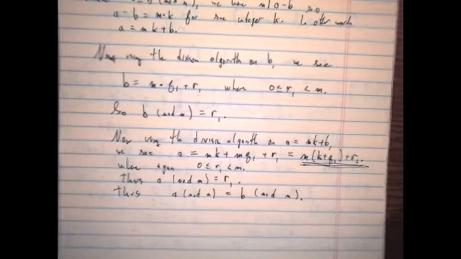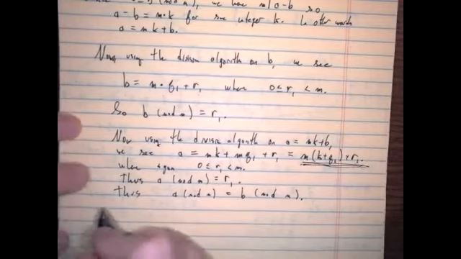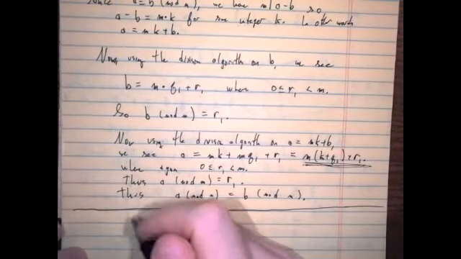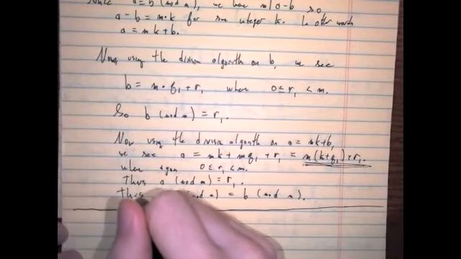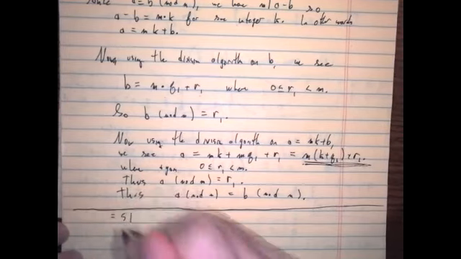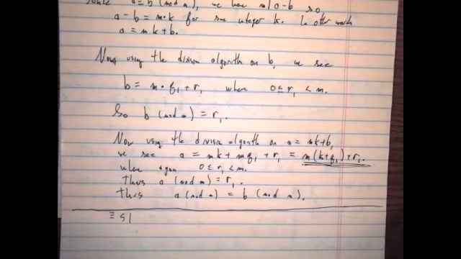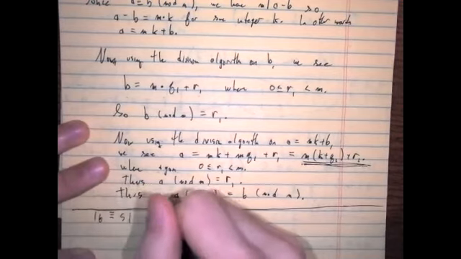The other direction is easier, and so maybe I should do an example here. Let's do 51 is going to be congruent to, hang on, 16 modulo 7.